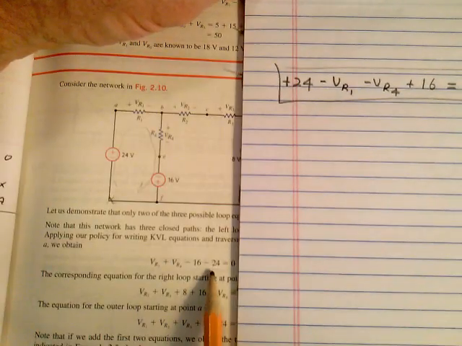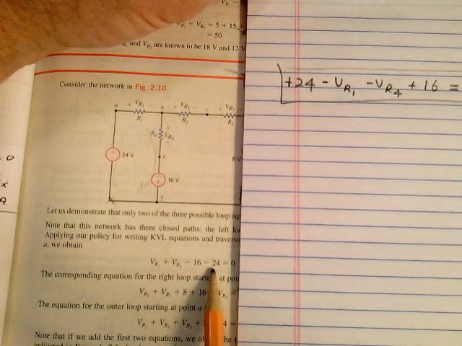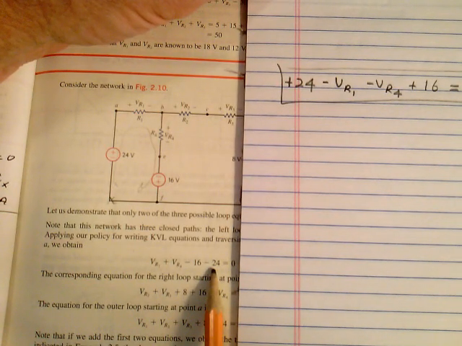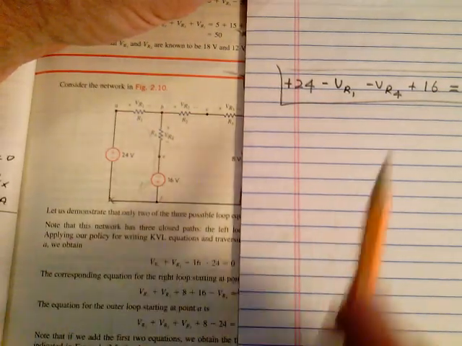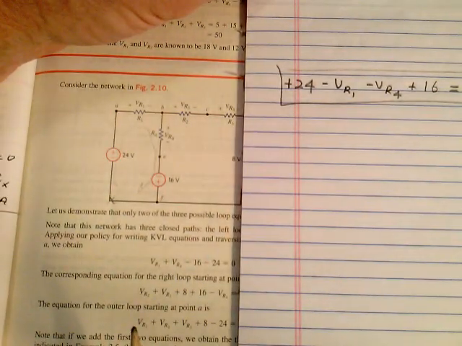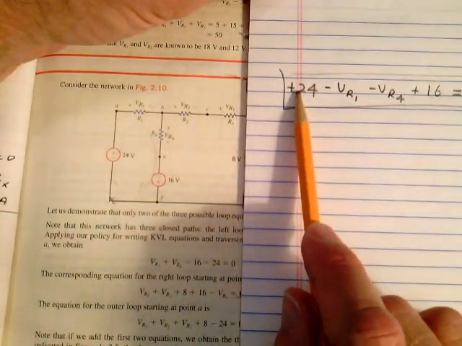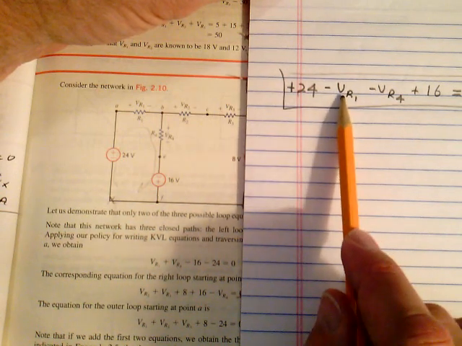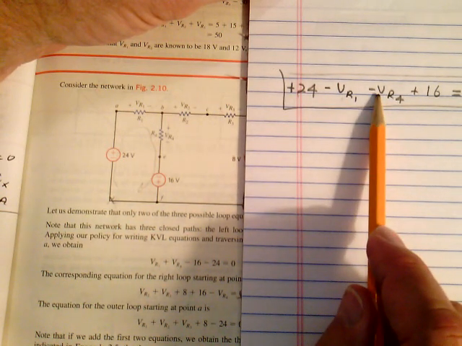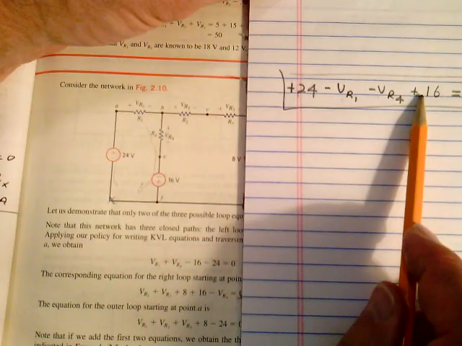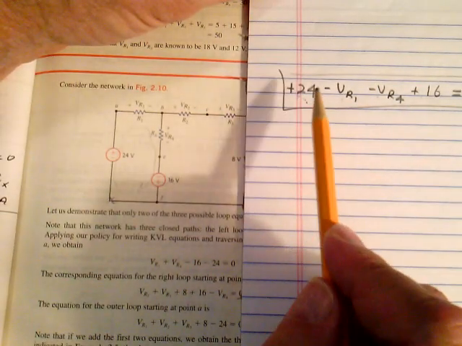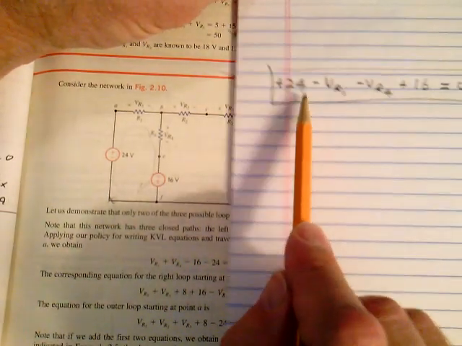down here, you're going to see that it's the negative. The same information is there. He gets a negative 24. He gets a plus and a plus here. And he gets a negative 16. But this is the equation you'd end up with in my class.